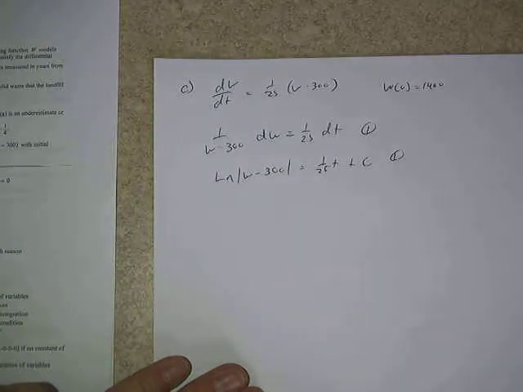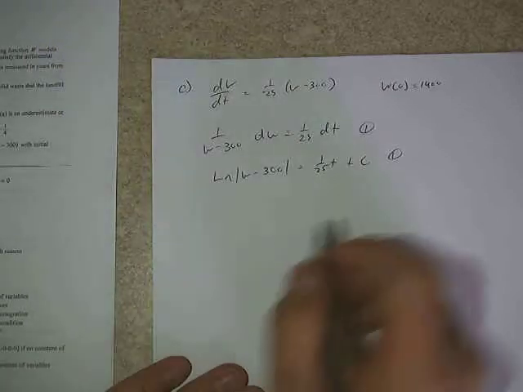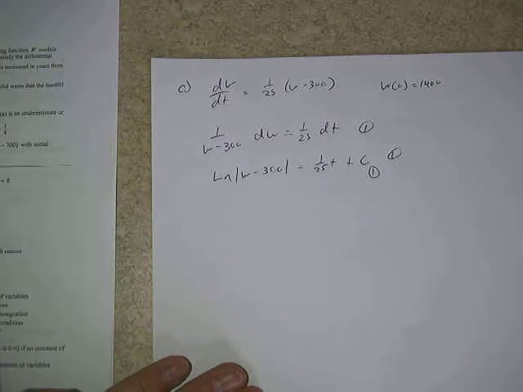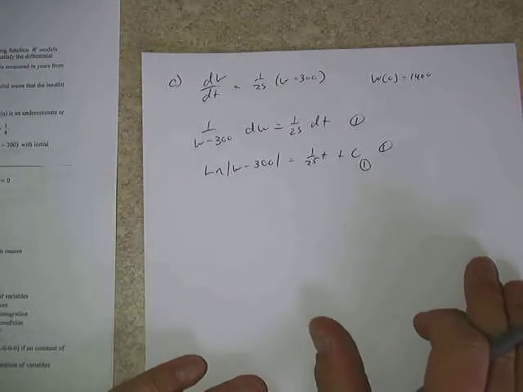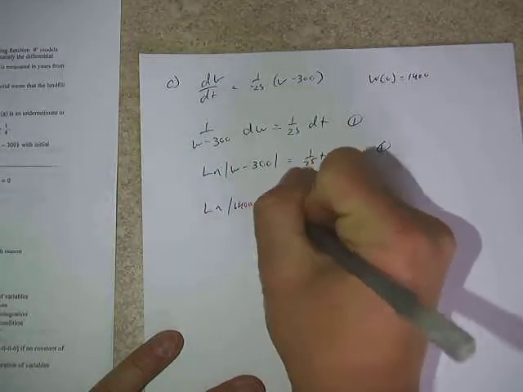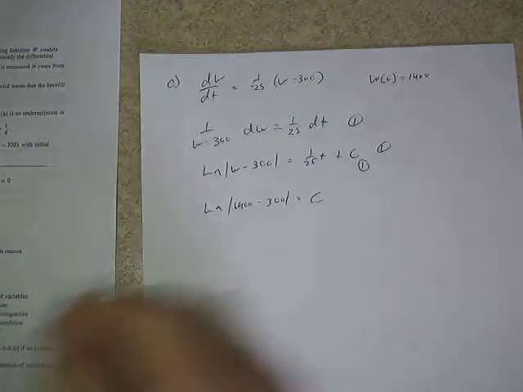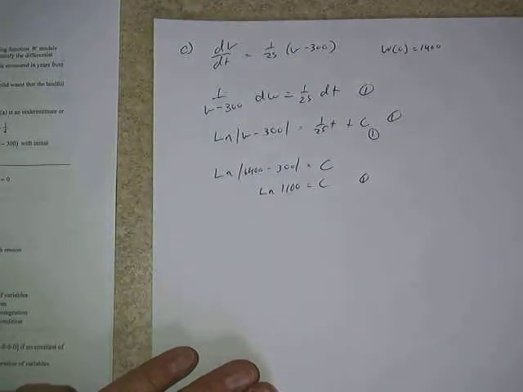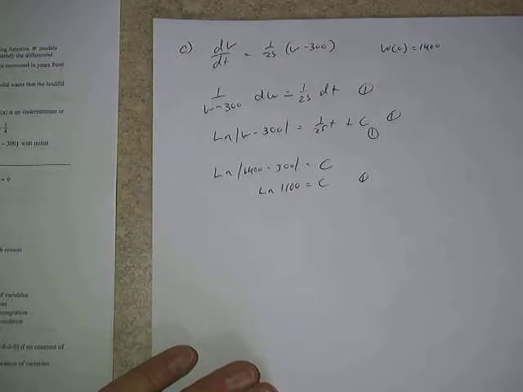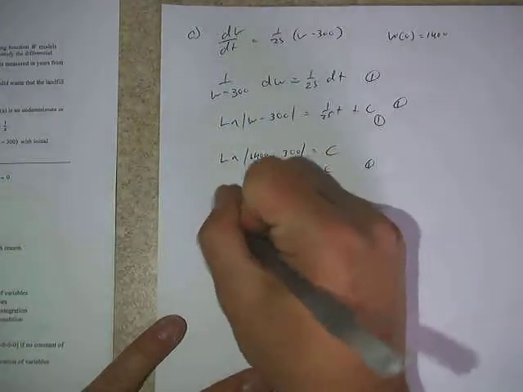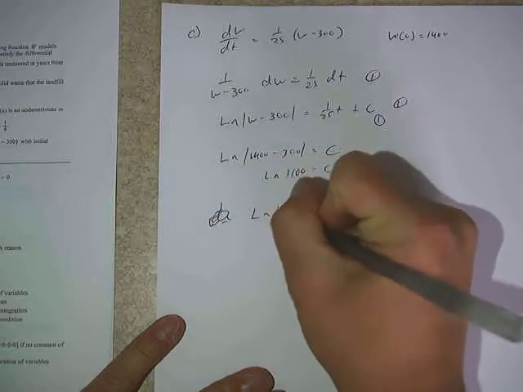All right, anti-differentiate both sides here. We get natural log of the absolute value of w minus 300 equals 1/25th t plus c. Another point. The fact that you have a constant of integration, another point. So those are points you better clean up on, right? Easy points for us with as much experience as we have with these kinds of problems. After that, we need to use the initial condition to find c. So natural log of 1400 minus 300, and c would be on this side, so ultimately we get natural log of 1100 equals c. Using the initial condition, another point, for finding the correct c.